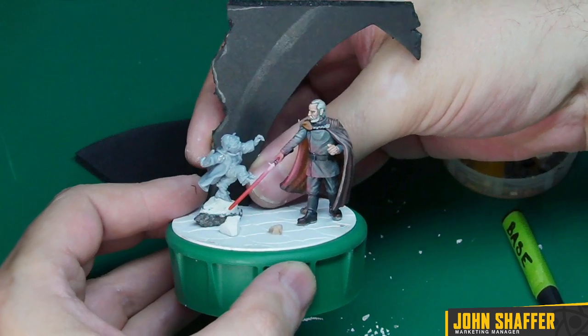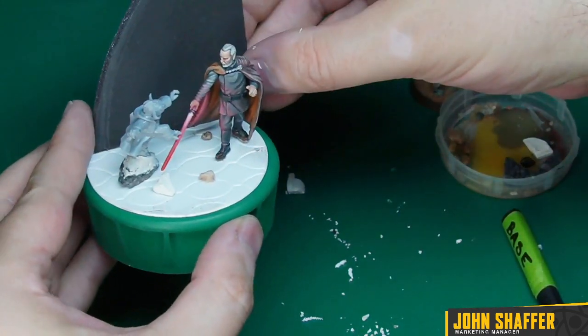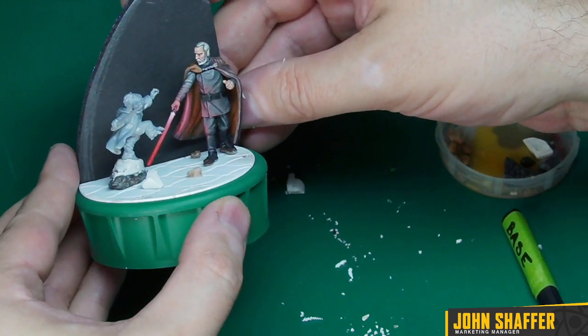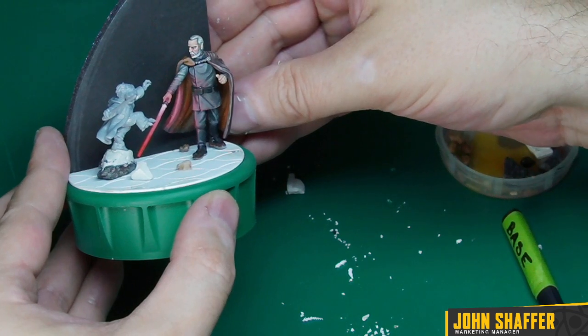Flat wall probably has more potential. Yeah, I'm feeling that too. Yeah, you could just put a lot of texture and a lot of cool bits on that.